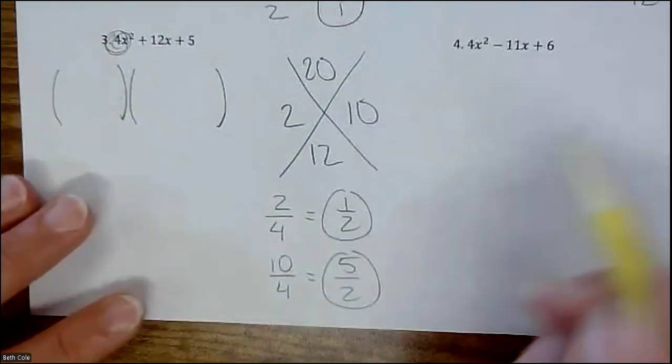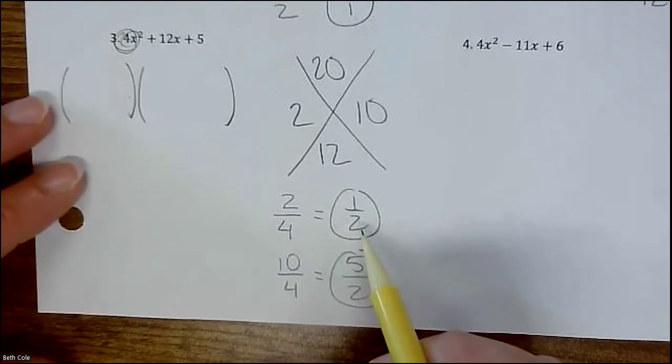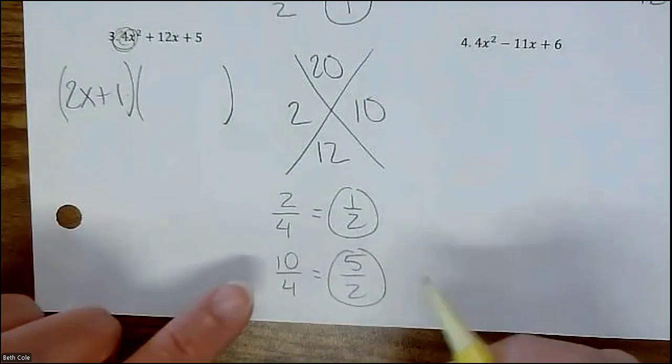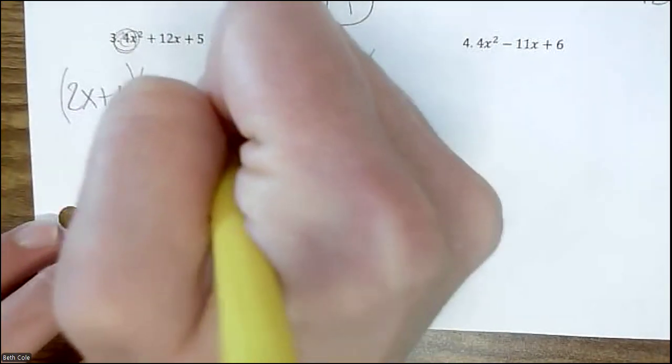You're good. All right. So what'd you guys put for your final answer here? 2x plus 1. Good. 2x plus 5. Perfect. Let's try one more here.